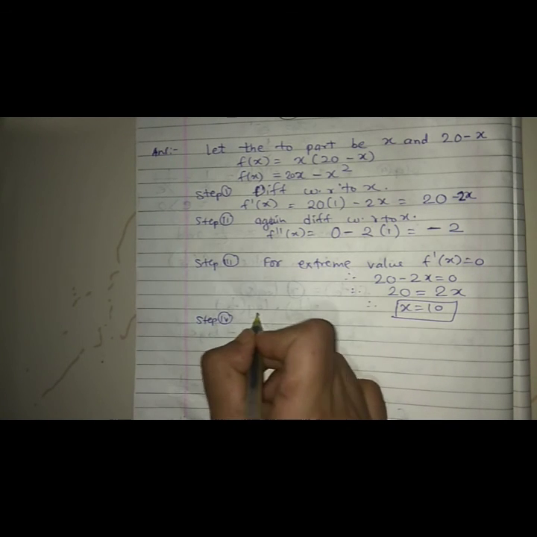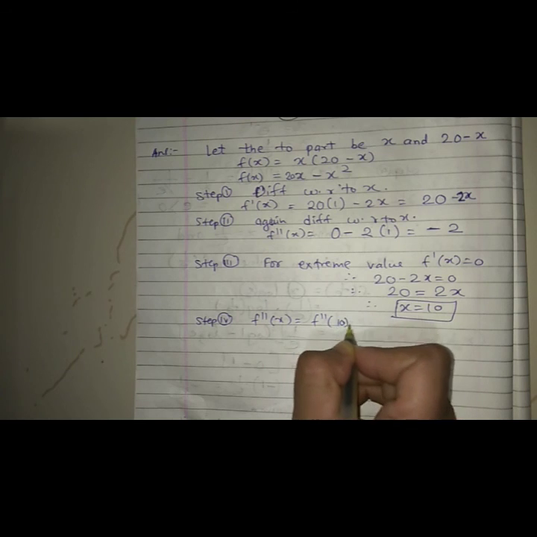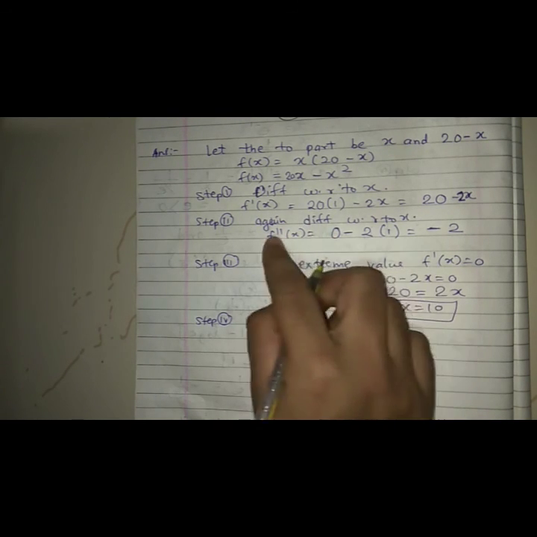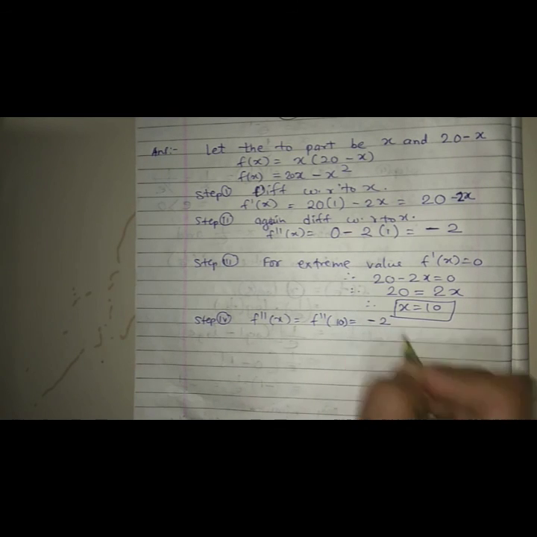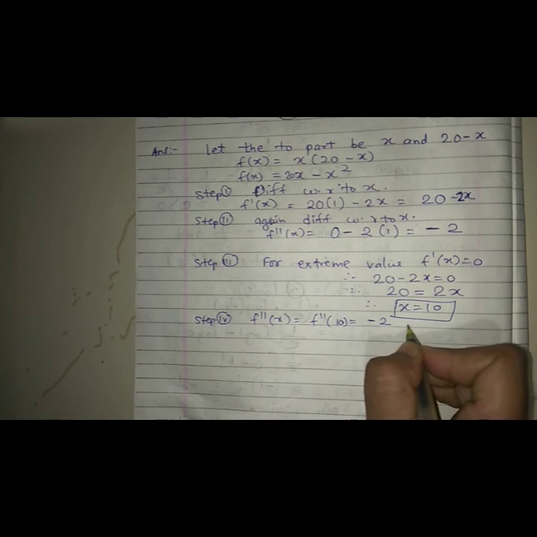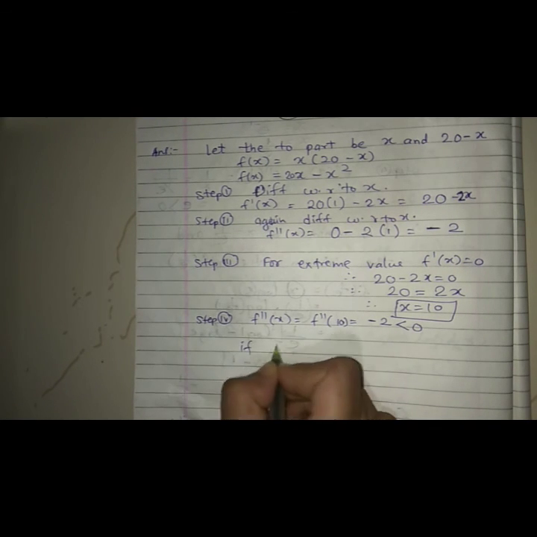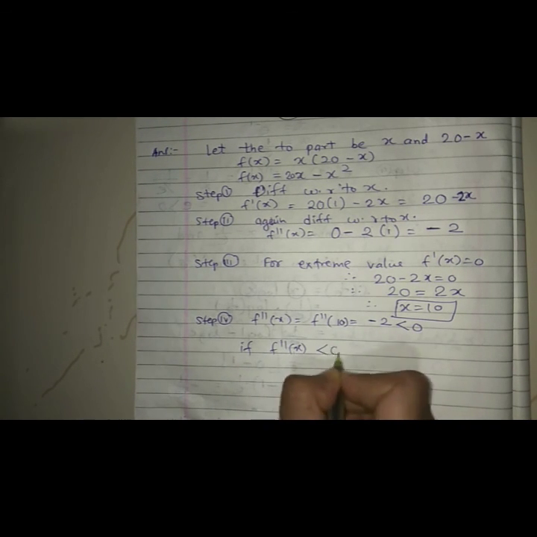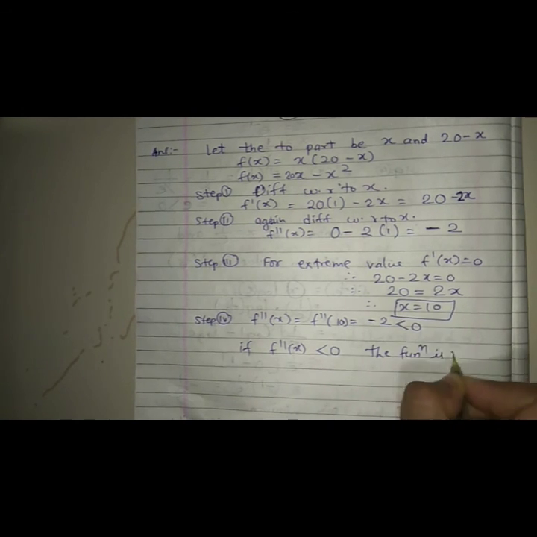So we substitute: f double dash of x is equal to f double dash of 10. The double derivative is minus 2, which is a constant number. So I get minus 2, and it is less than 0. If f double dash is less than 0, then the function is maximum.